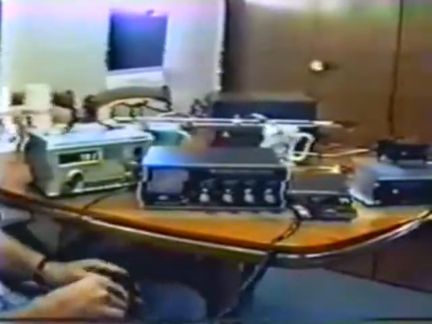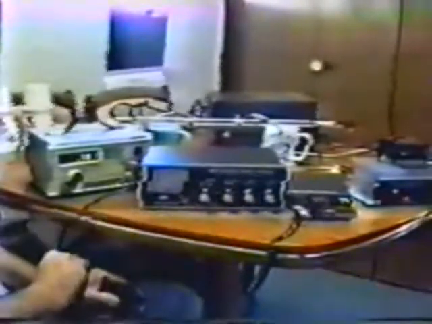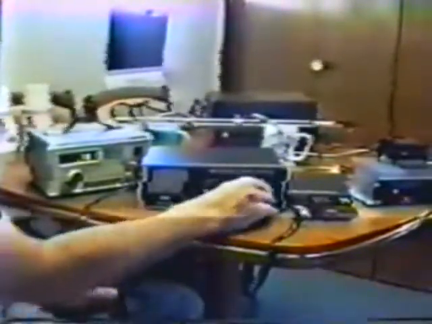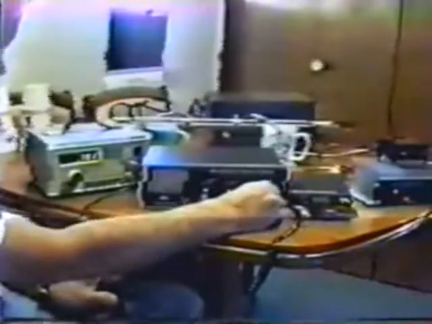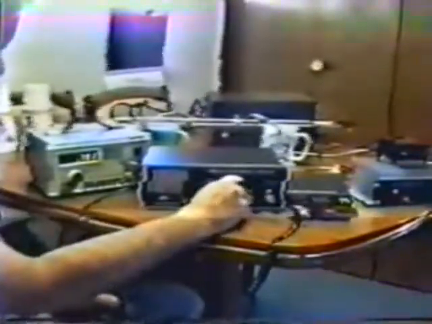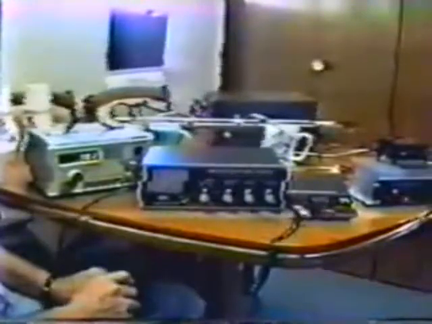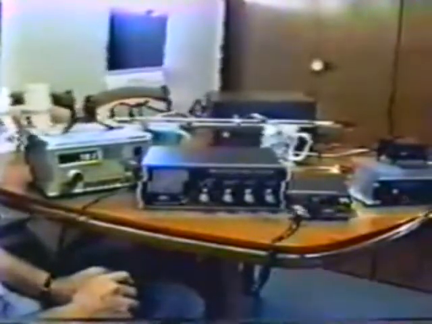So we turn the antenna selector down to dummy load, and then key the microphone to make sure that power is coming into the unit. Both needles should swing up, and you should practice trying to get the SWR level down to the absolute minimum, if at all possible.